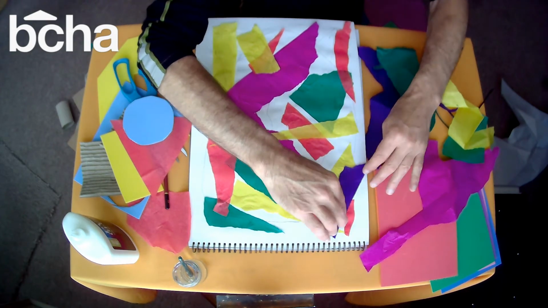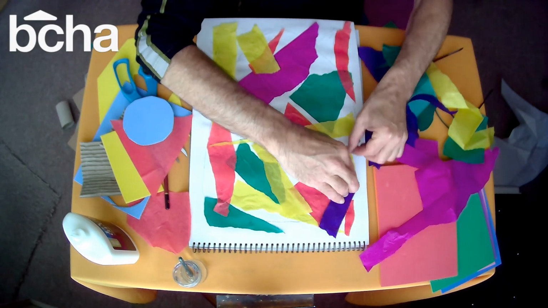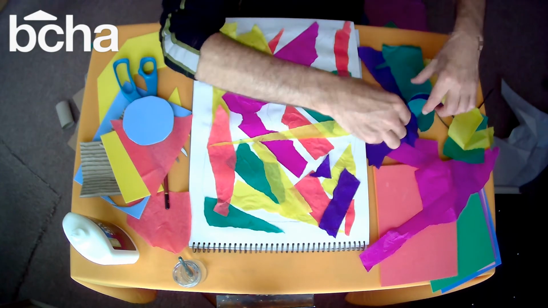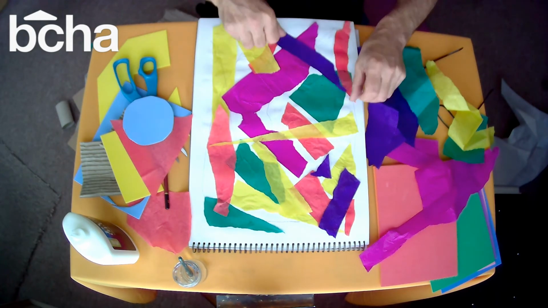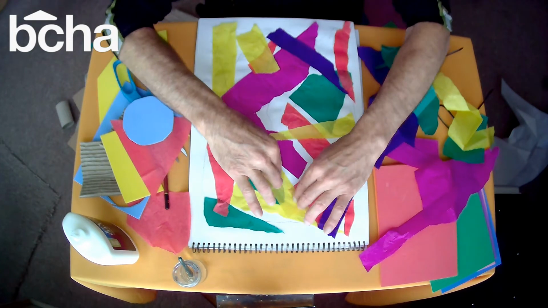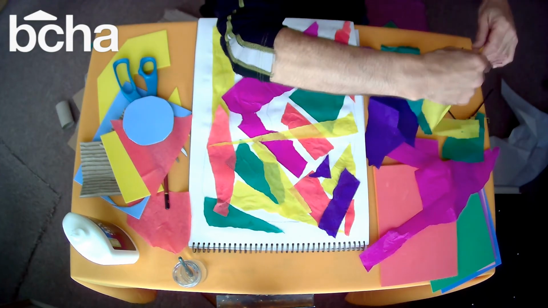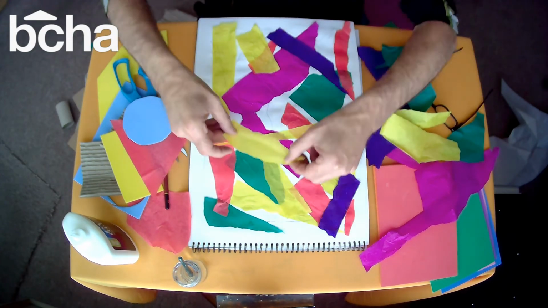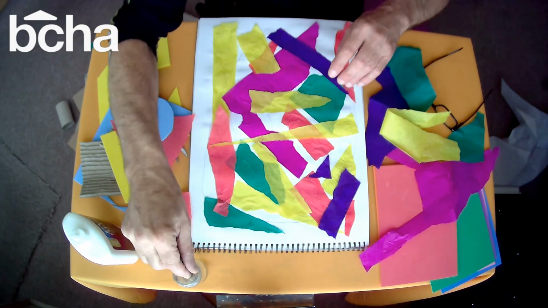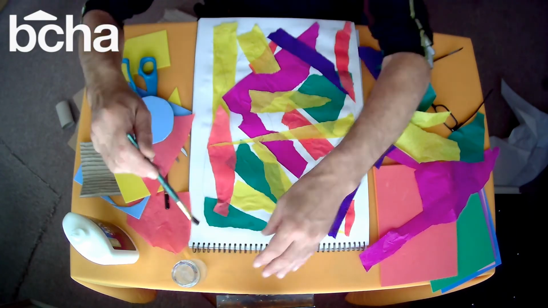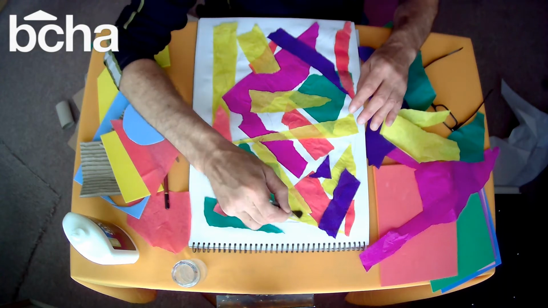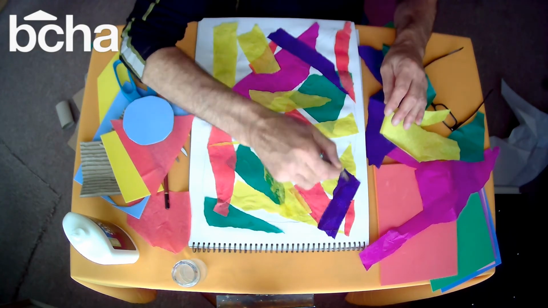Just go there. And you can kind of see just an abstract forming on its own just by using tissue paper. It's a great medium to use. I use it a lot. So once you're happy with that, then again just moisten the brush and just go over it.